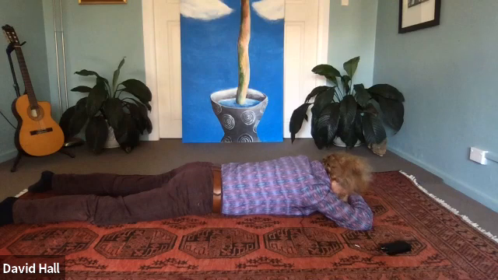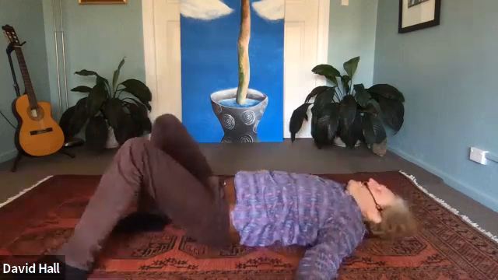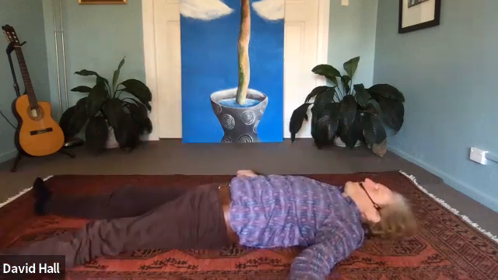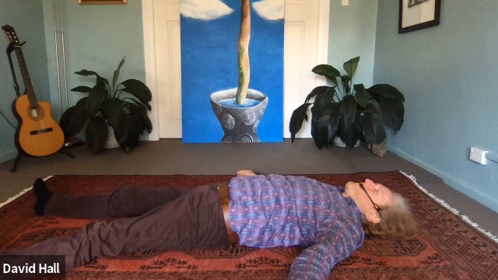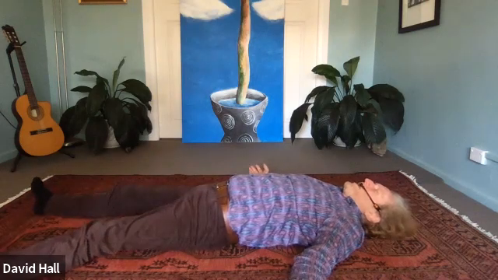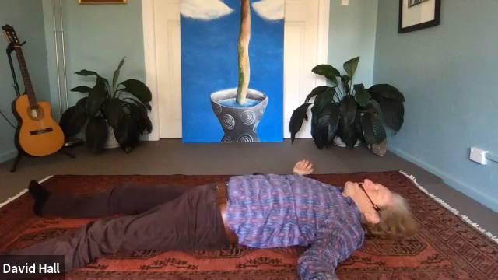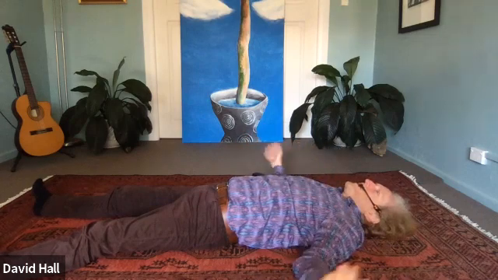And then leave that for a moment and just rest on your back. And think of being able to look out through those two-way mirrors so that nothing or no one could see in, but you could see out.